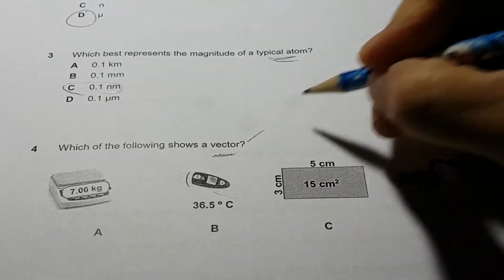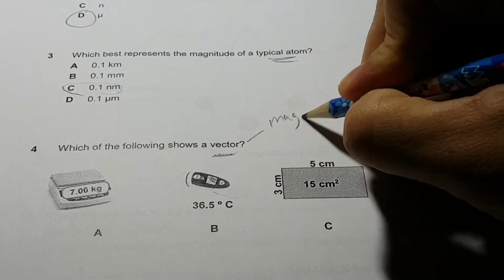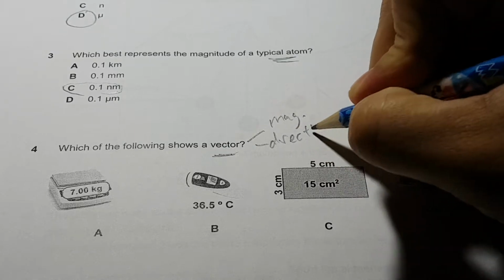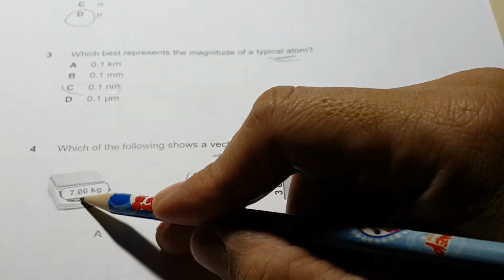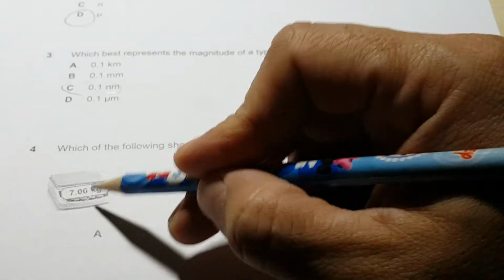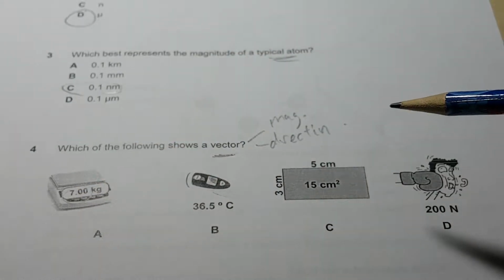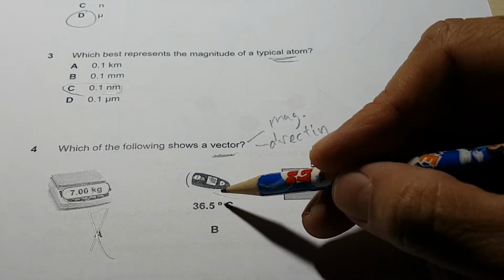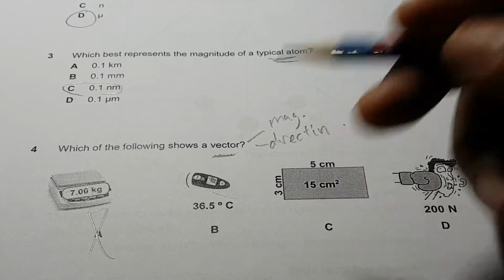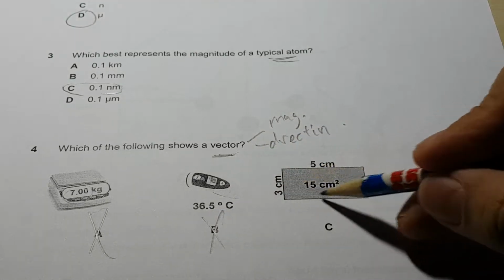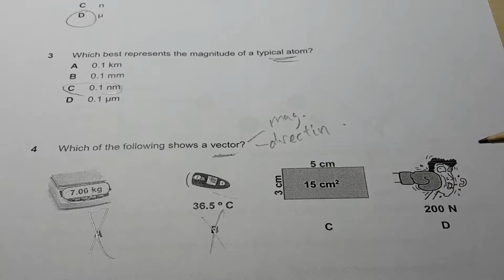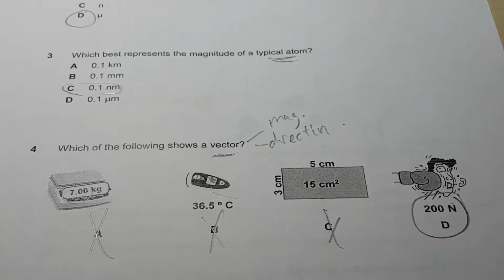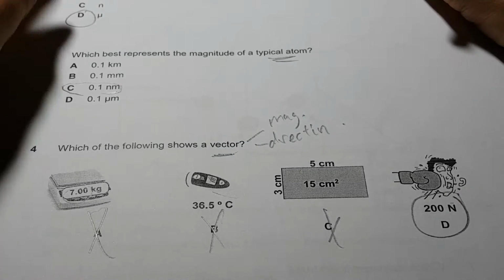Okay, all right, so for question 4, which of the following shows a vector? Okay, a vector has two things. It must have a magnitude as well as a direction. All right, so this one, 7 kilograms, there's a magnitude, yes, but there's no direction. You don't have 7 kilograms up, down, left, or right, so it's not important. All right, so temperature, again, you don't really have a temperature that goes left, right, up, down, so temperature cannot. What about area? Area also, there's no 15 cm square left, right, nope. So, but the final answer must be D, because for force, you can have a force of 200 newtons to the right, 200 newtons to the left, and it makes a difference.